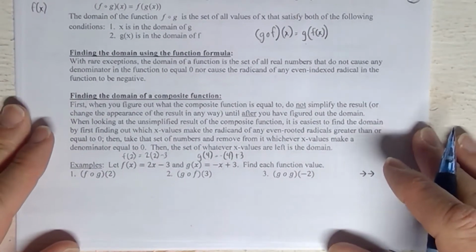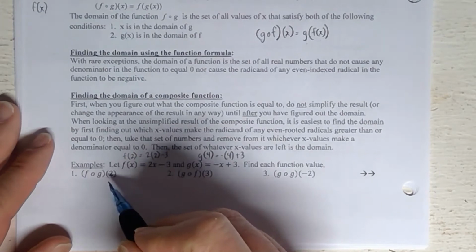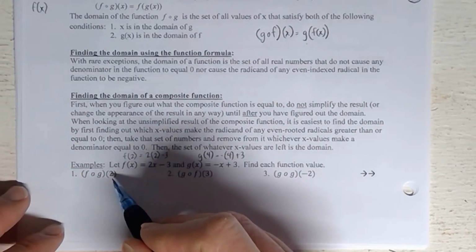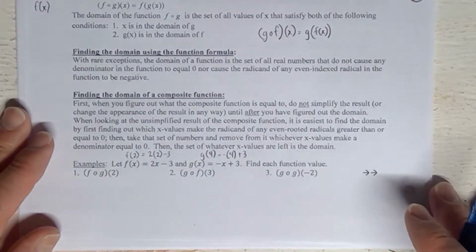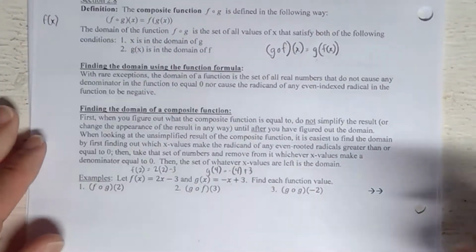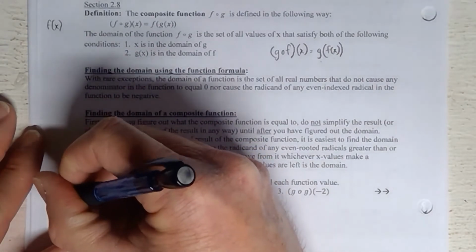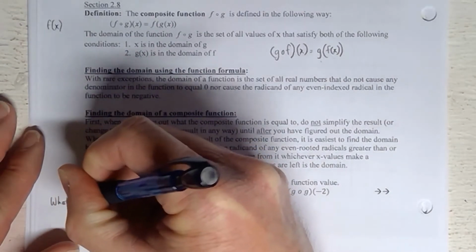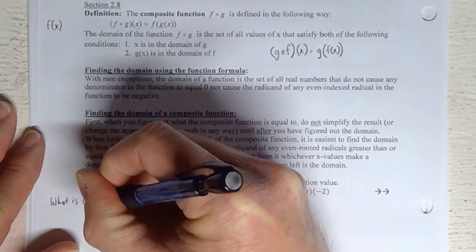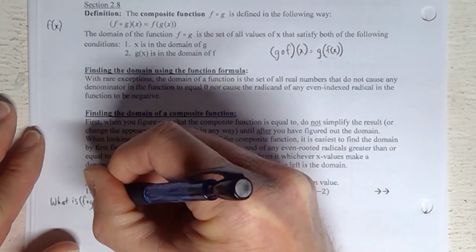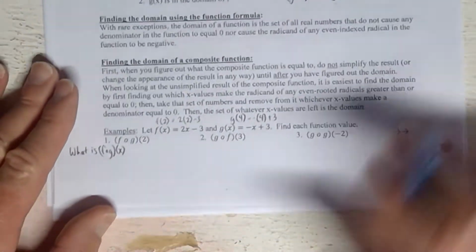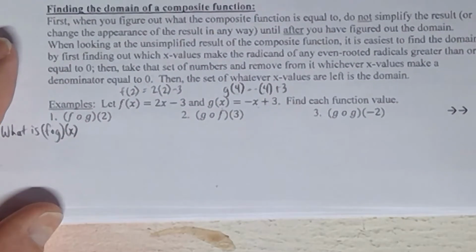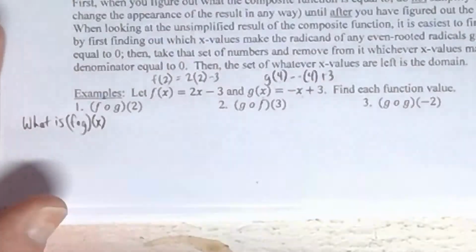Now, they want you to not just figure out F circle G with an X right here, but F circle G at 2. There's more than one way to do this, but I'm going to first figure out what F circle G of X is. I'm going to figure that out first, and then we will figure out what happens with the 2 right there.